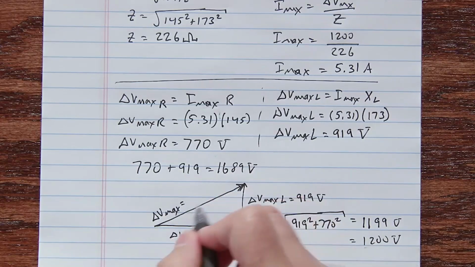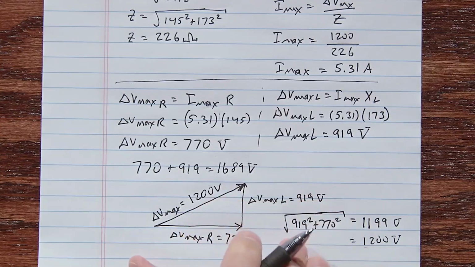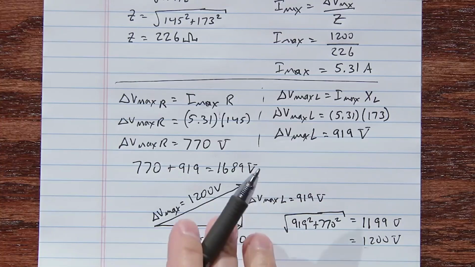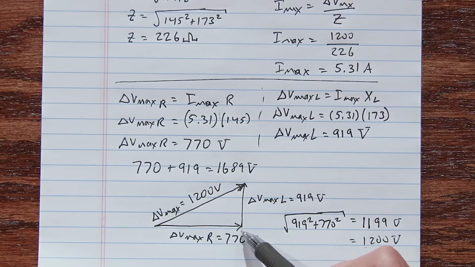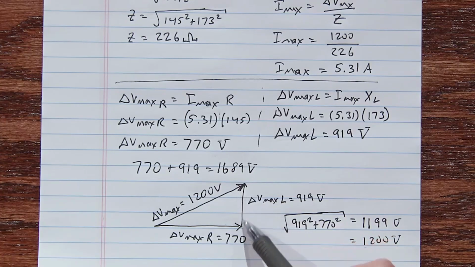So the hypotenuse is 1,200 volts, and the hypotenuse is the voltage source supply, the maximum voltage of the voltage source. So the voltage across the resistor adds to the voltage across the inductor like phasors.